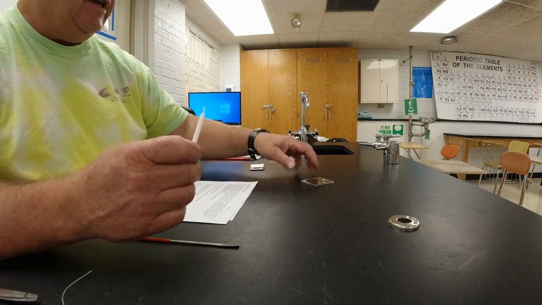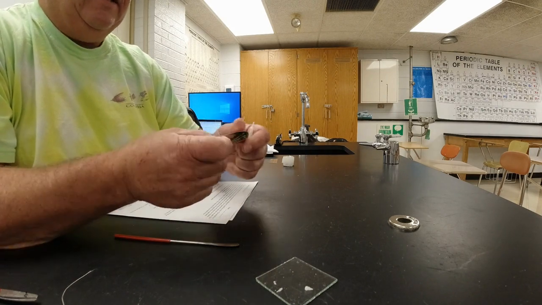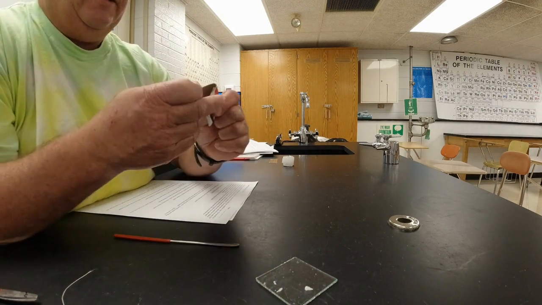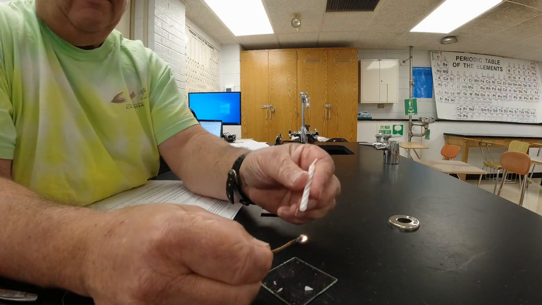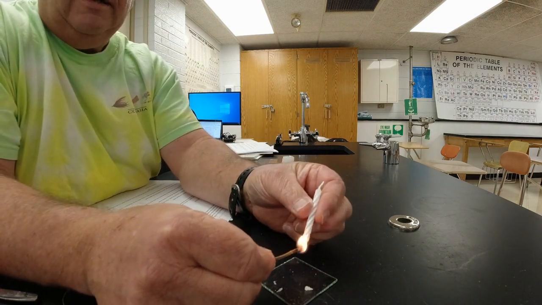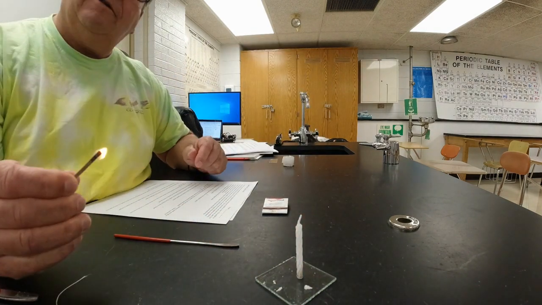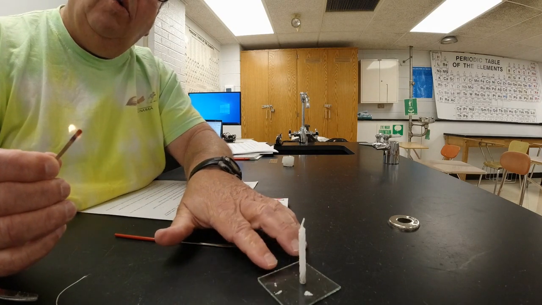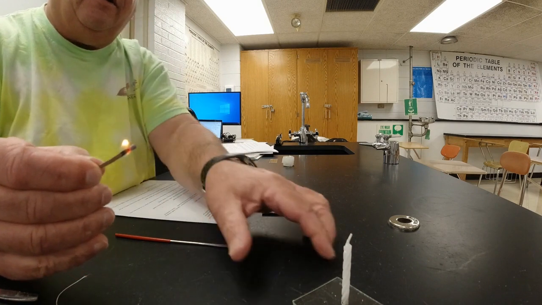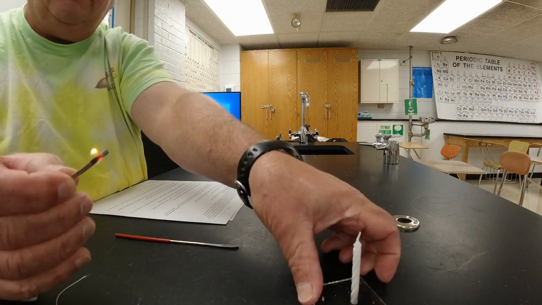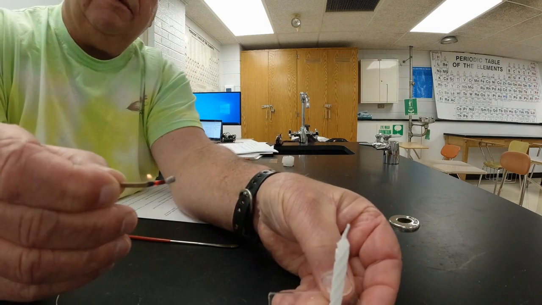All right, so the first thing I'm going to do is get this candle to melt onto a glass square here. I'm going to light a match, and melt the bottom of this a little bit, and then I'm going to stick it down like that. Now what I want you to do is observe what happens to the flame while this is burning. And I'm going to hold this up a little bit.